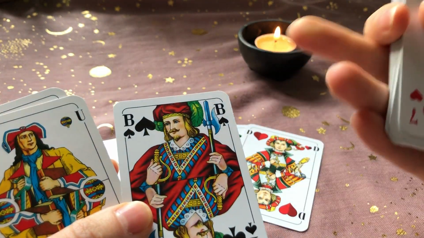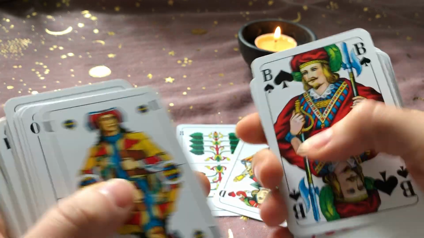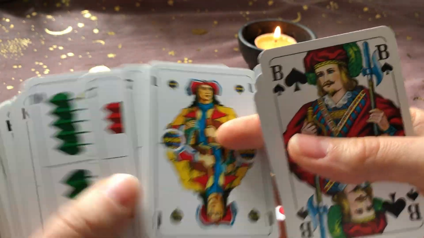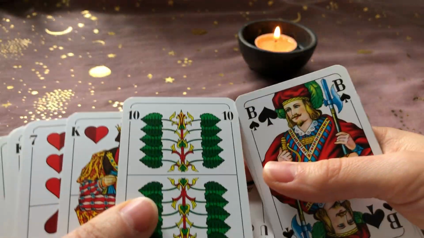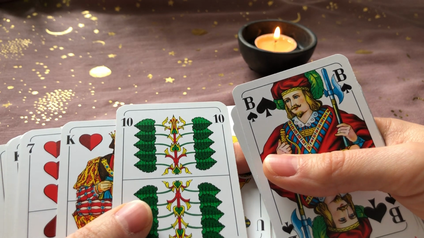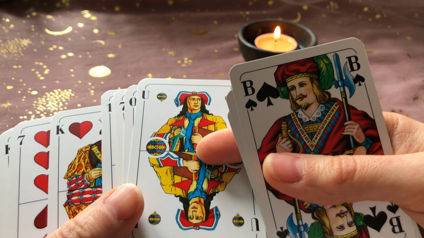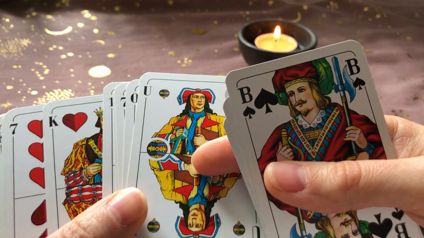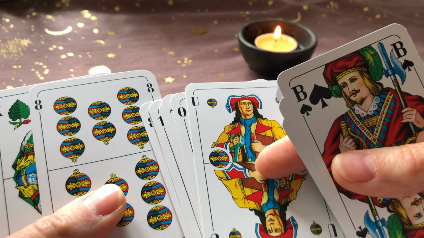So these are the spades cards, and you have them in the German version as the leaves. So the form is very similar. It's also the element of air. It is similar to tarot in that it has the 4 elements. The heart cards are always the same. You have the bells, so to say.